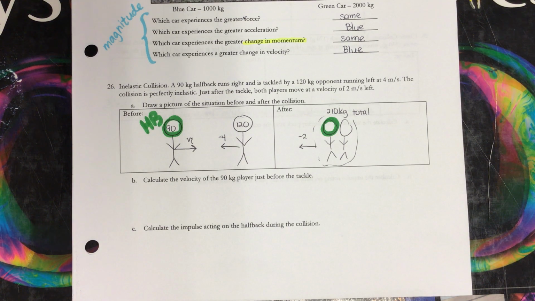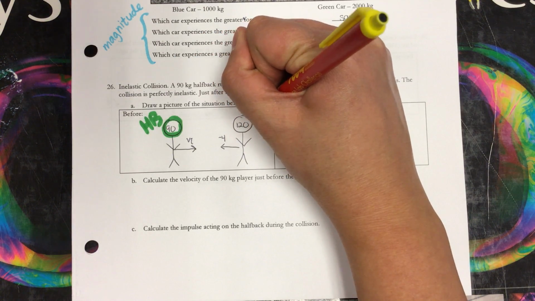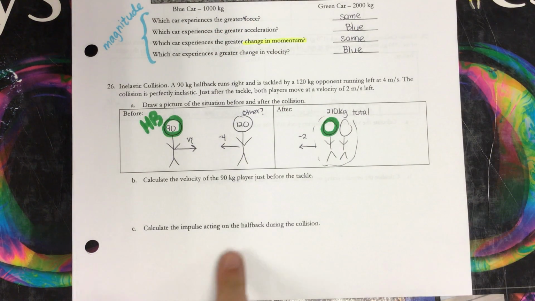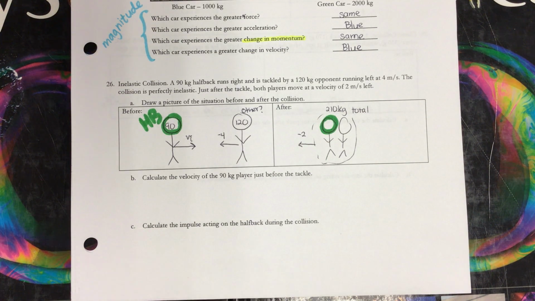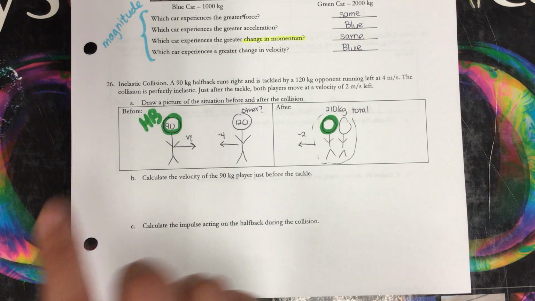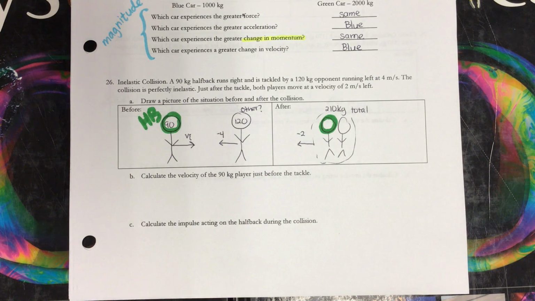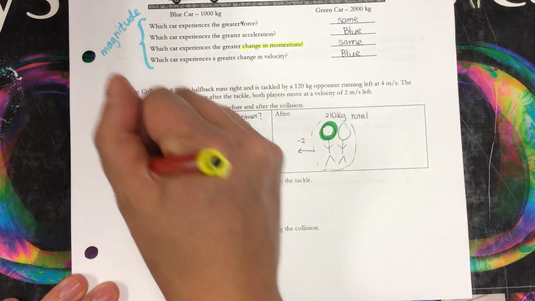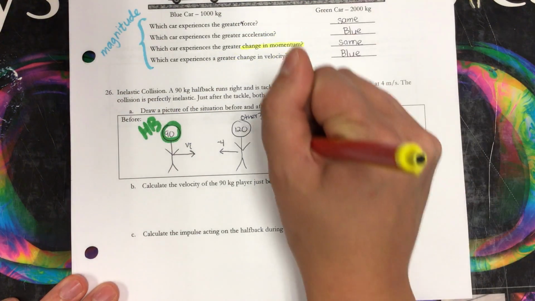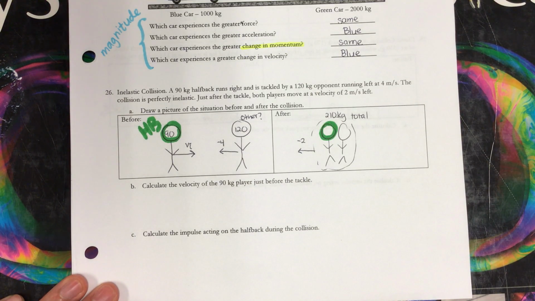26. My problem with this is it mentions a halfback and then this other guy, and then specifies the halfback, but then you miss who's who. I labeled it. Hopefully this picture helps you. In this picture, we are actually trying to find the initial velocity of the player, not the final. We know the final when they move together. And the big idea for these types of problems is conservation of momentum. The total momentum in the before picture is equal to the total momentum in the after picture.